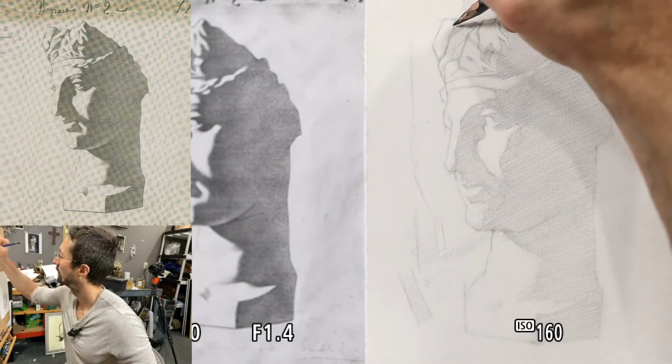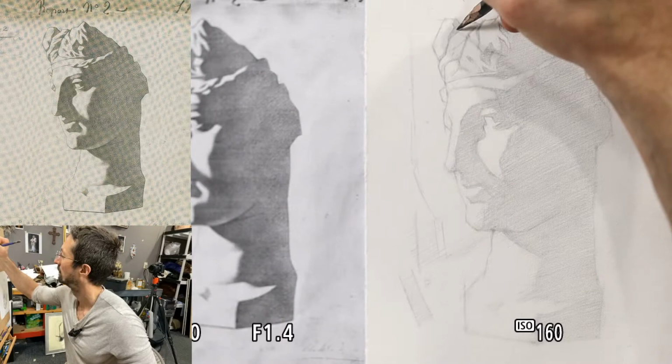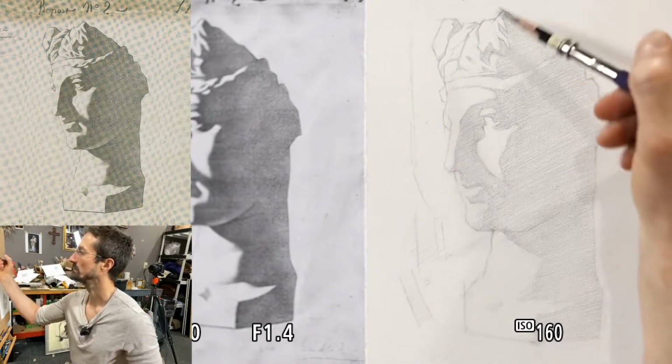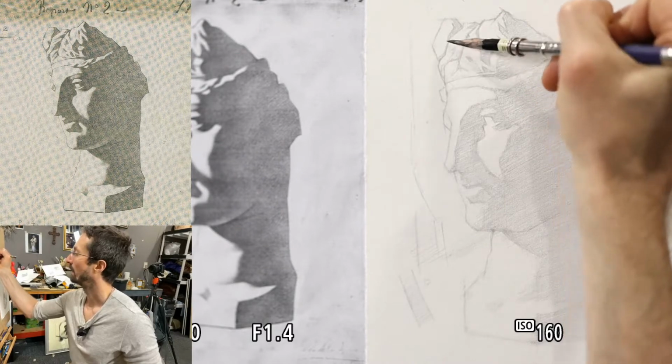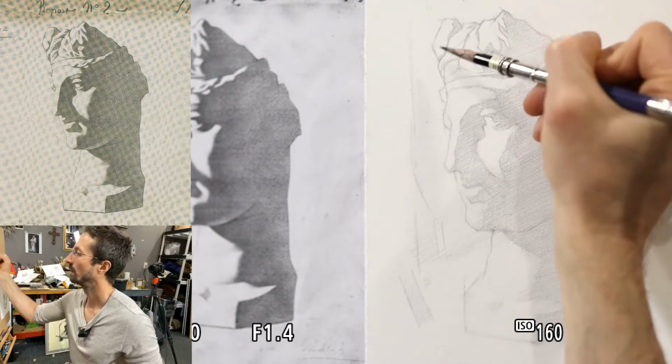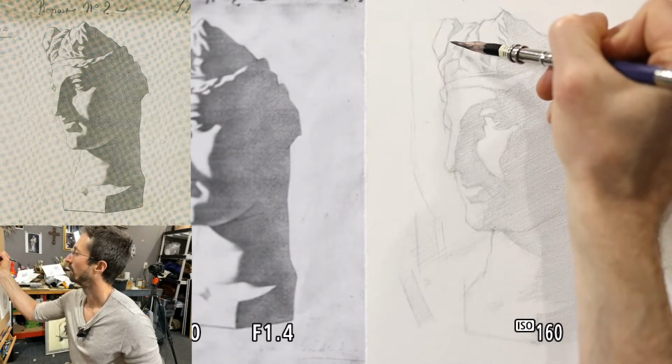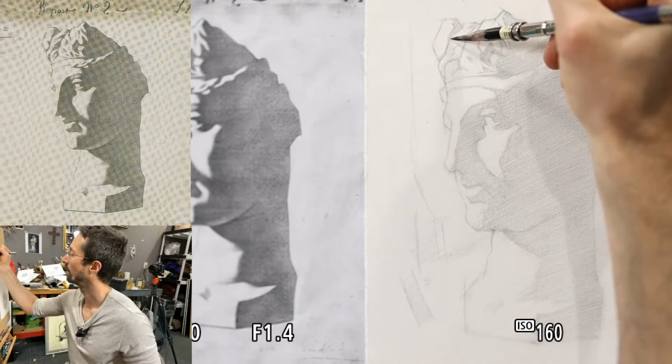Go through. Okay, pencil. There we go. Too sharp, but that's okay. All right. Here. This point, there's a little accentuation here.